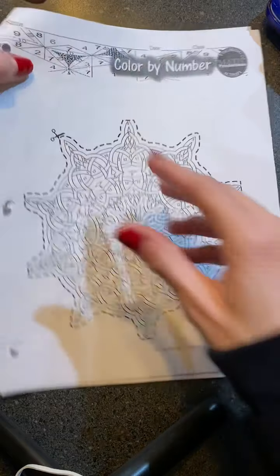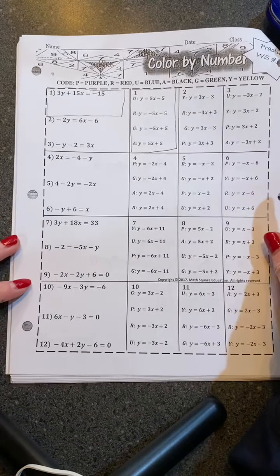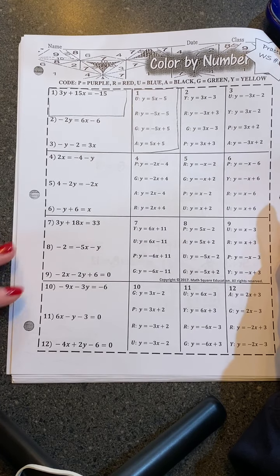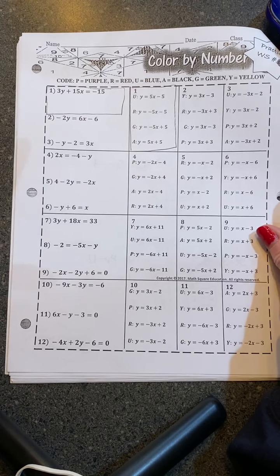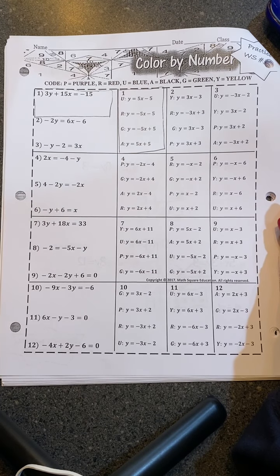So make sure that you are showing your work for all of these. If you do not have enough space, and most of you will not, and that is fine, please complete your solving on a separate sheet of paper. You need to show all of your work when solving.